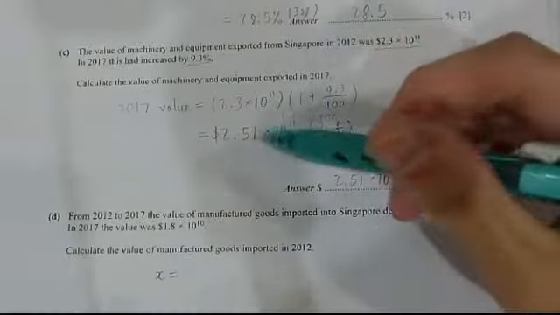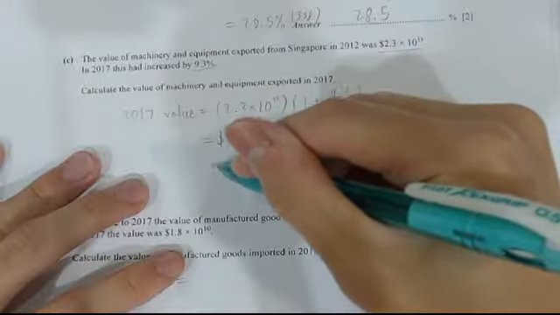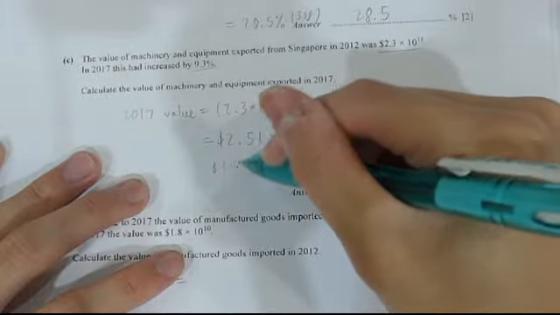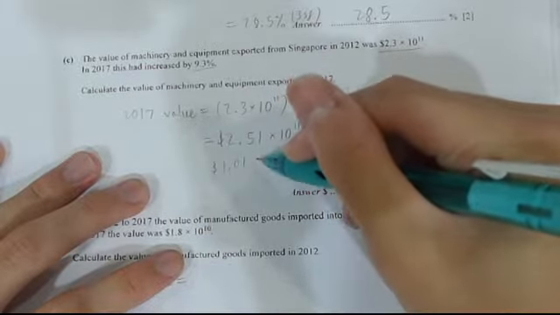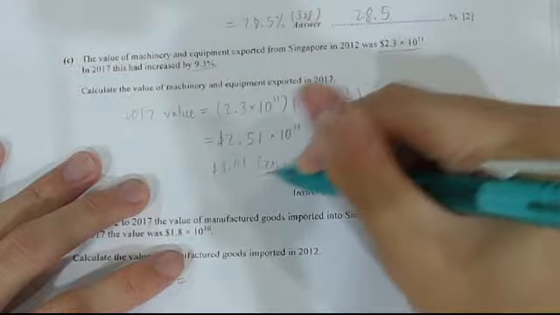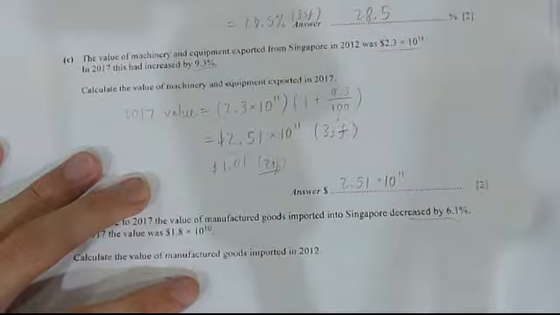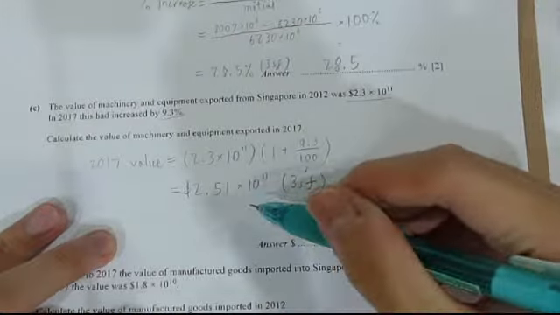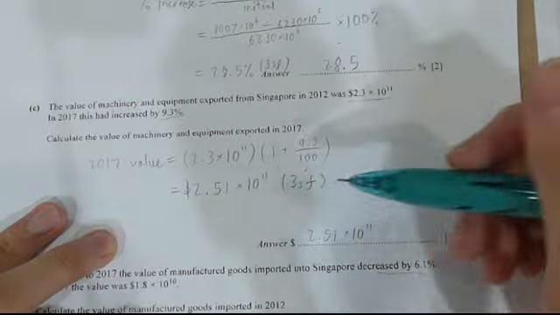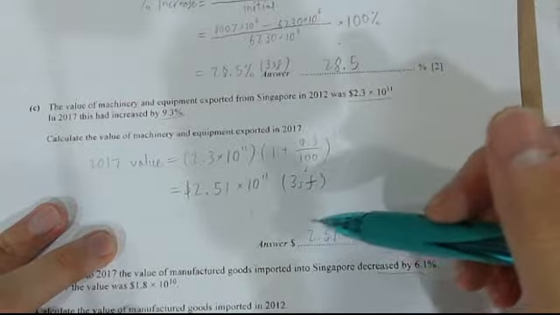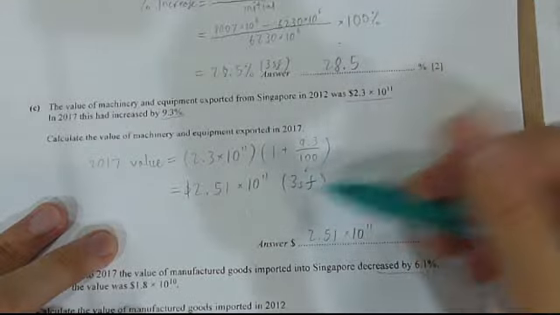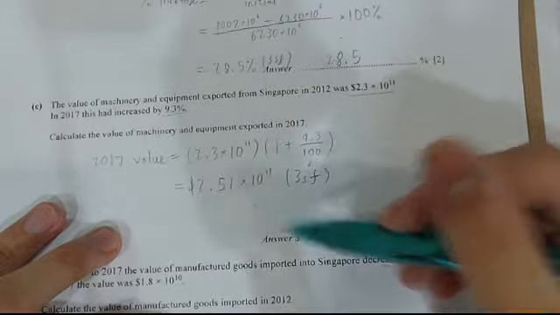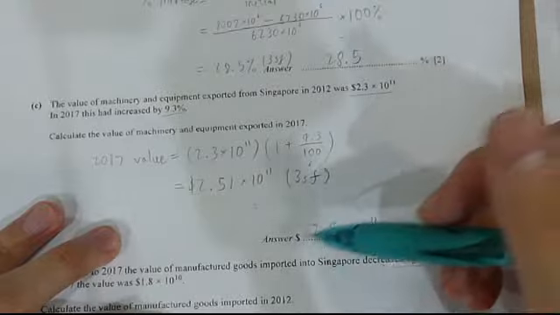Because the number is big. But if you have something like dollar 1.01 with nothing behind, then you have to put 2DP, because money is in 2DP. But because this one is 2.51 with 8 zeros behind it, you just put 3SF. There's no sense in 2DP here.